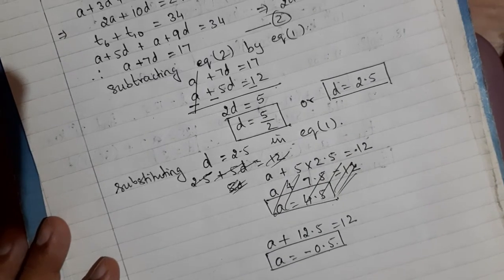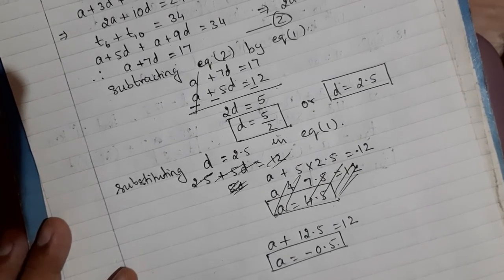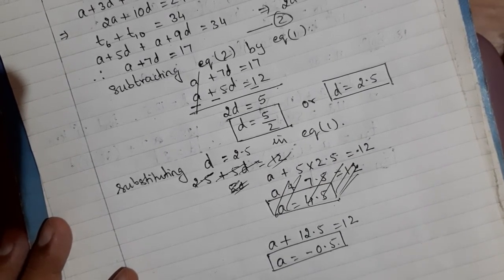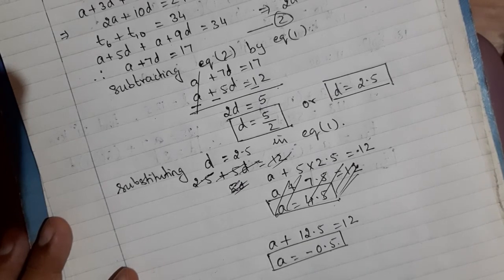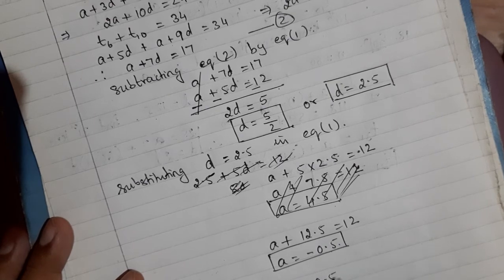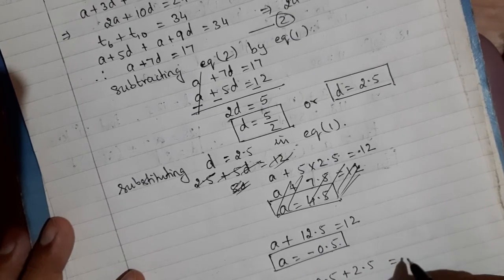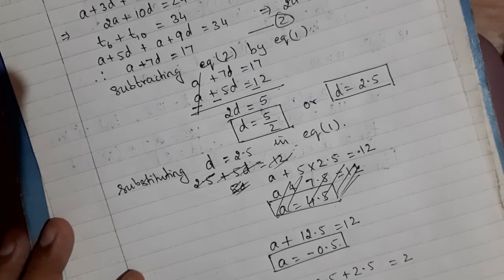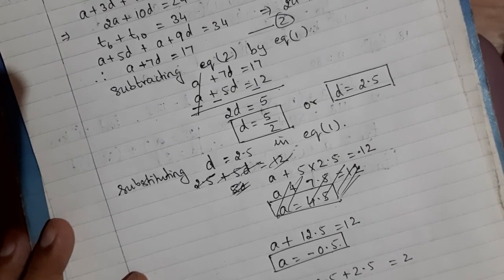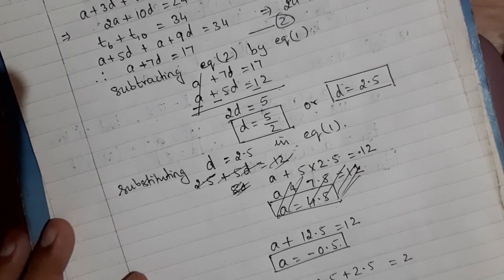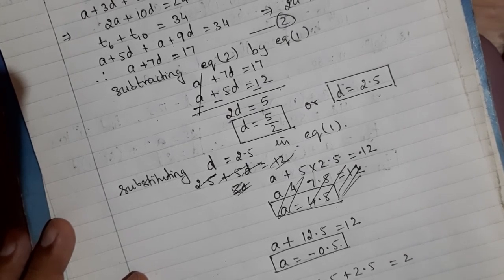So they are asking for the first three terms. T1 is equal to minus 0.5. T2 is equal to A plus D. So A you have minus 0.5 plus 2.5, which is equal to 2. T3 is equal to T2 plus D. So T2 you have 2 and D you have 2.5, which is equal to 4.5.